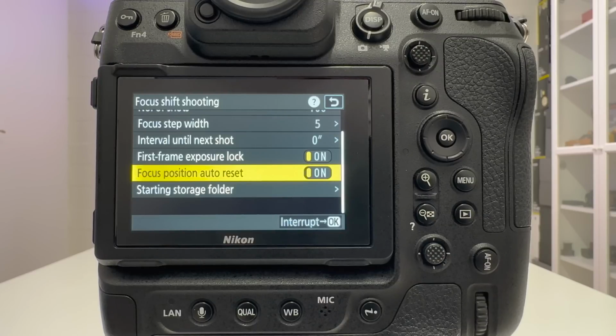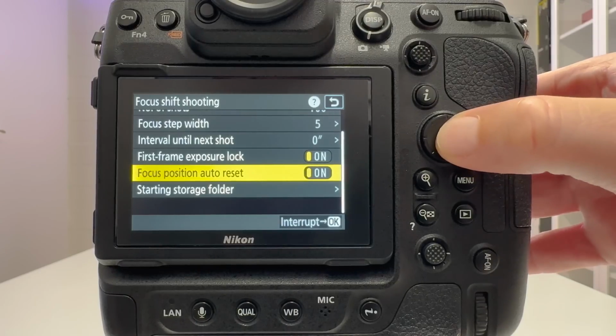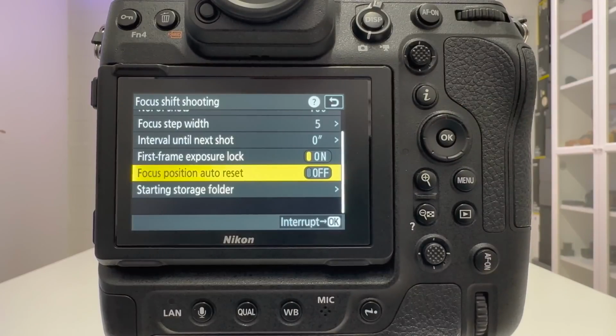So if you want to start all over again, you don't have to refocus. It just finds where you started with your first sharp image and where the focus was sitting in the first frame of the sequence. When you have selected here off, then the focus remains fixed at the position where you had the final frame in the focus bracketing sequence.